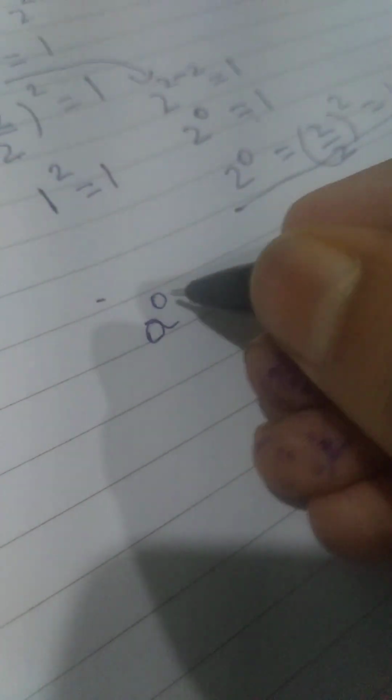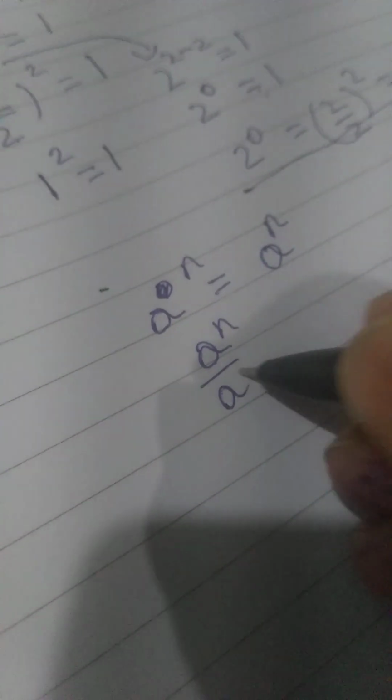Now just take a to the power of 0 as an example. Let's do n: a to the power of n by a to the power of n equals 1, so (a by a) whole to the power of n equals 1, or we can write it as a to the power n minus n equals 1, so a to the power 0 equals 1, which we can write as a to the power 0 is equal to (a to the power n by a to the power n) equals 1. So that's our thing.